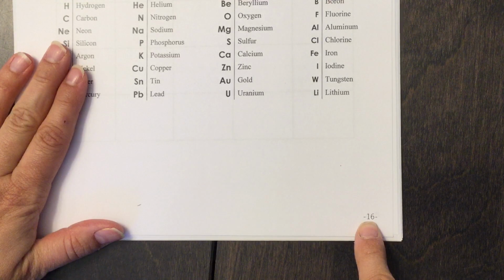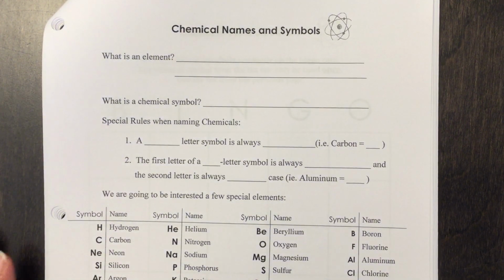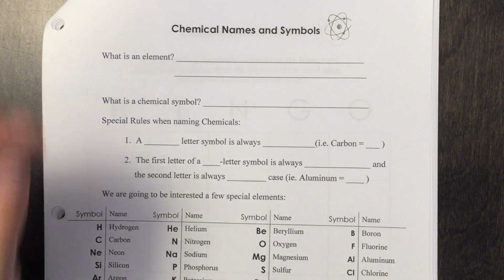So I want you to turn to page 16 in your booklet. And we're going to take a look at chemical names and symbols. And hopefully you watched, just before this, the Edpuzzle video on BrainPOP Atom and the atomic model. And if you haven't, can you go back and watch that first? That'll be helpful. And then come back and do this.